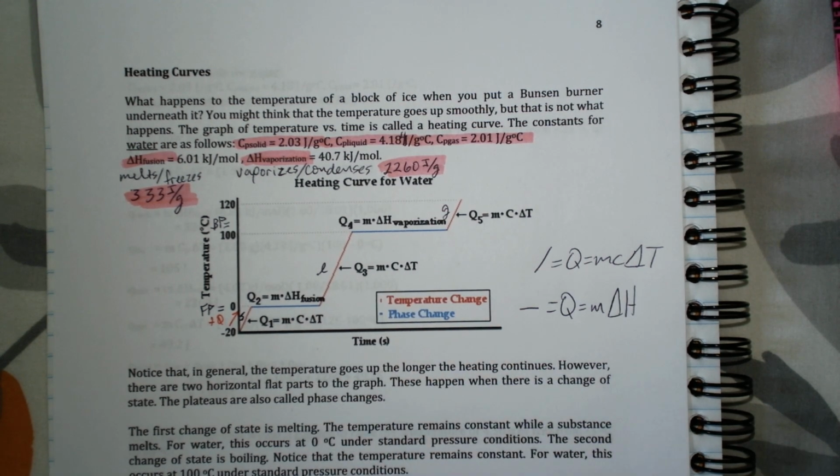Now, these constants that you see, the c's and the ΔH's, those are different for different substances, but we're going to concentrate on just water for our course. You may have to do different substances later on in AP Chem or in college, but for right now, we're only going to worry about water.